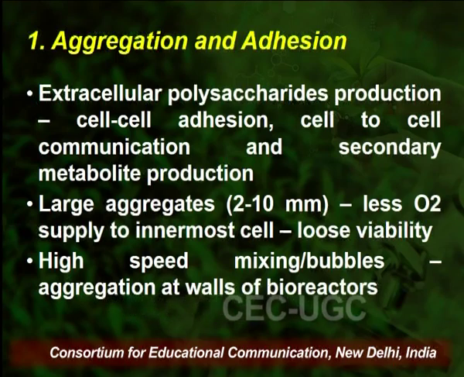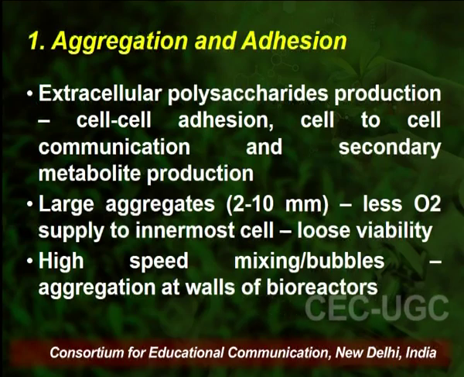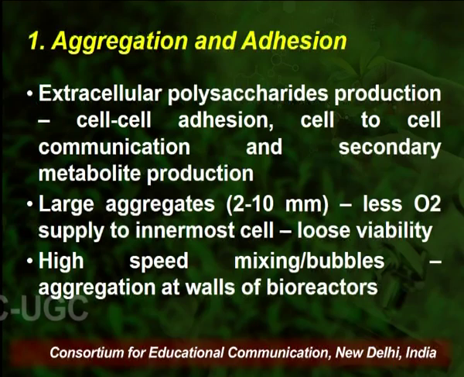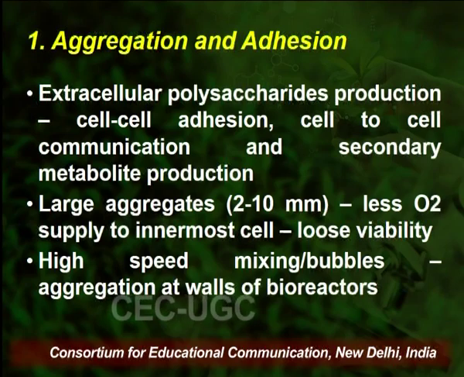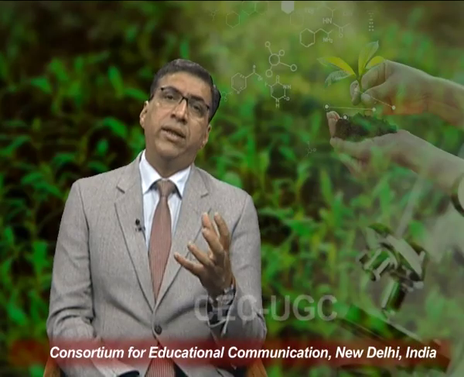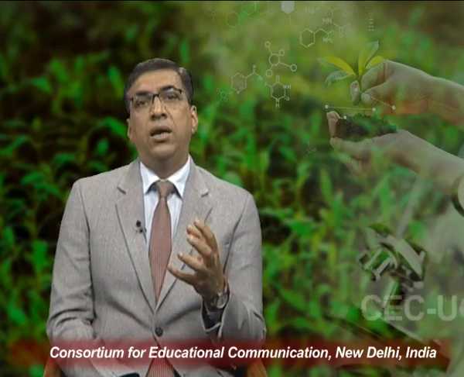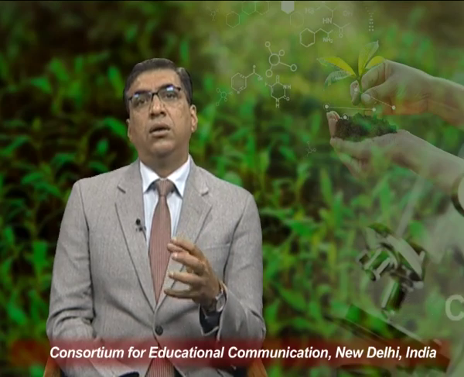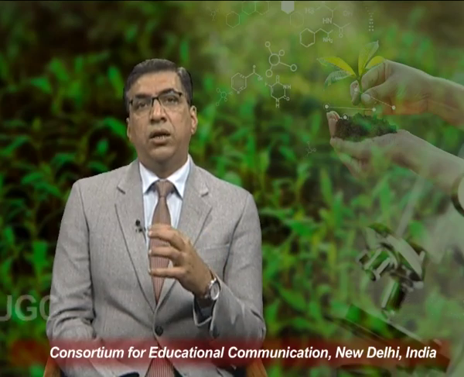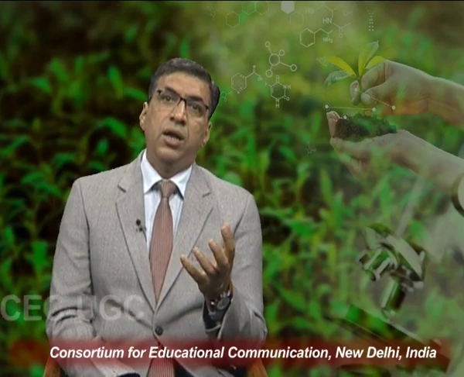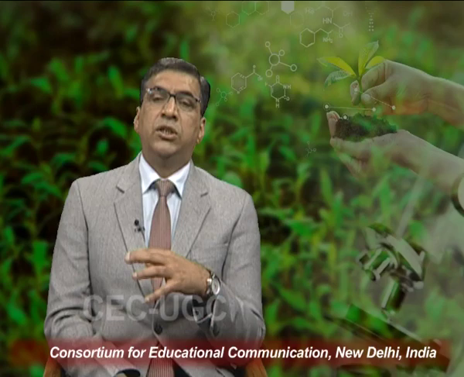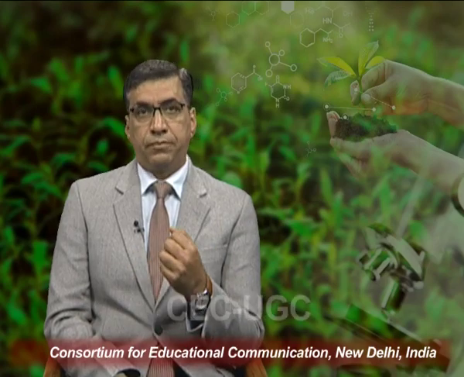This high speed mixing or bubbling through the media also causes certain cells to adhere to the walls, and slowly they start adhering to each other, forming aggregates at the walls of the bioreactors. Once these aggregates are formed on the walls, they again limit the oxygen transfer, limit the nutrient transfer, and eventually change the overall viscosity of the media.